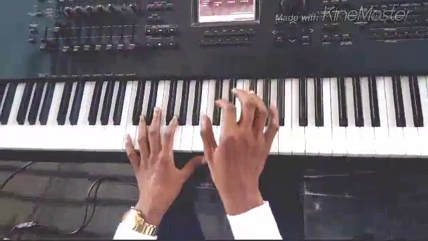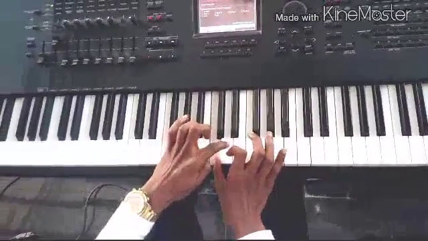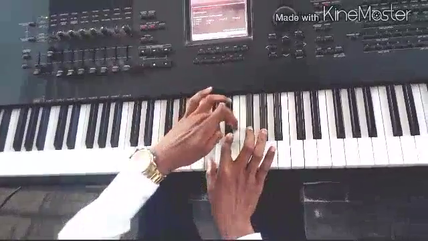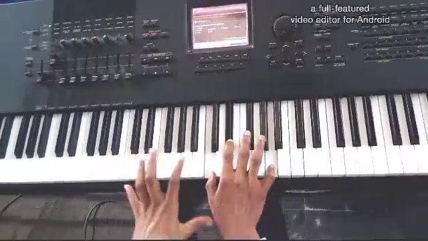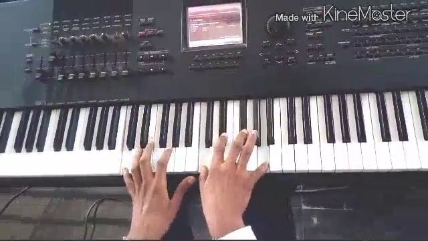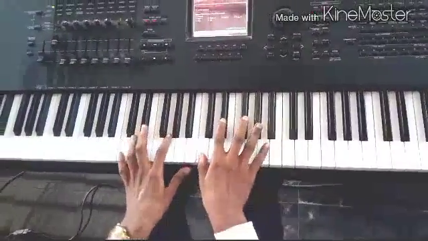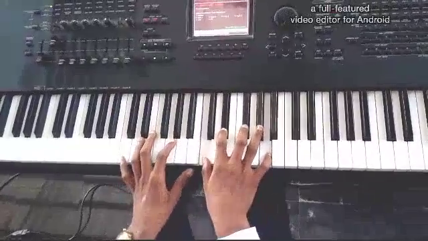What that means is when I'm holding my notes, I'm going to count the whole note, then hold the half note after the whole note. Do the same thing here, do the same thing here. So this is the normal diminished chord on key C.